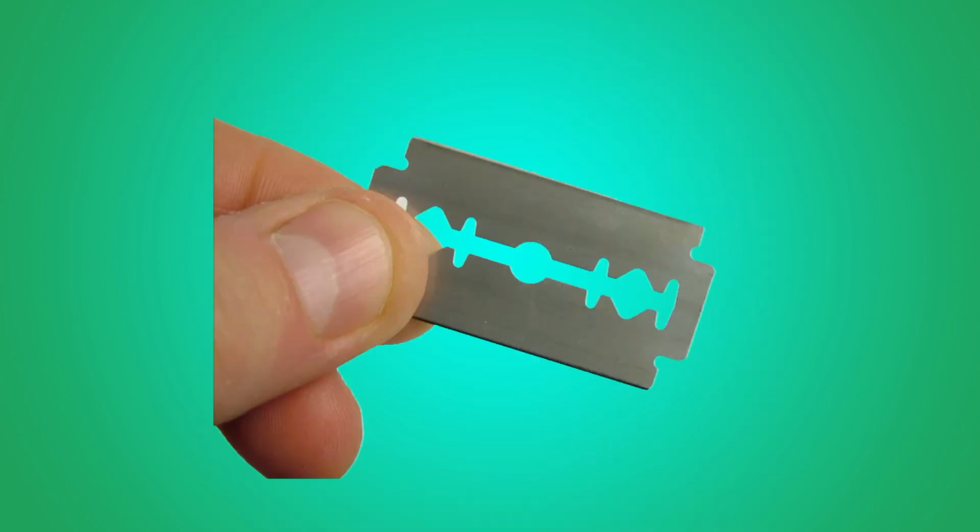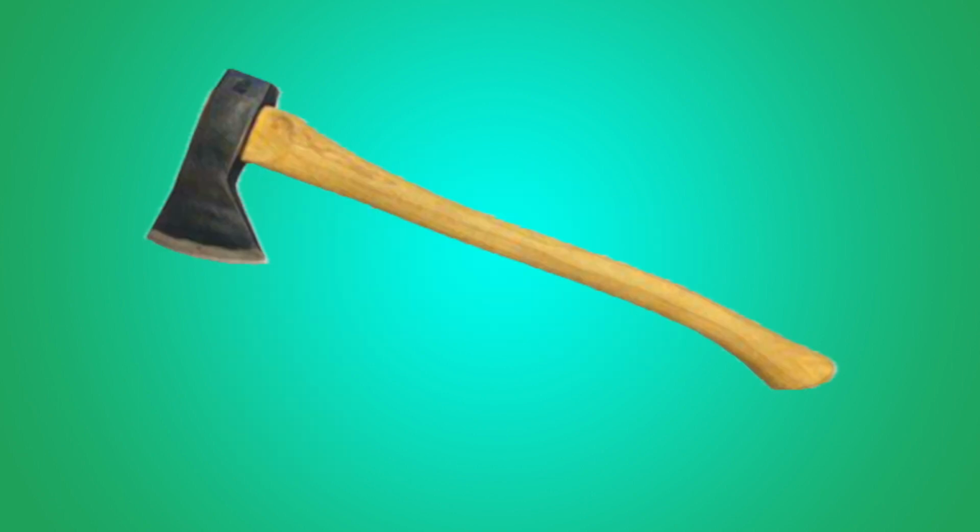A razor blade has very sharp edges so that it may produce a large pressure to cut things easily. An axe has also a sharp edge to cut things like a log of wood easily.